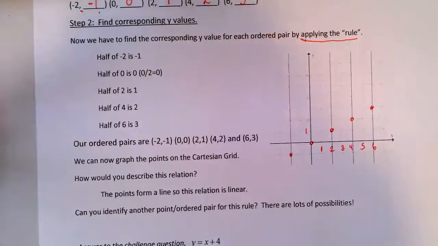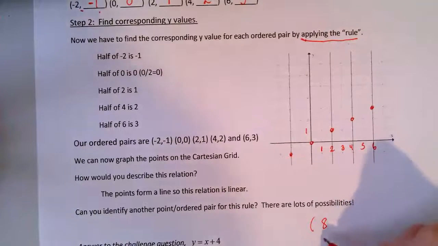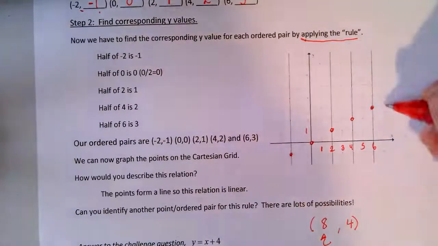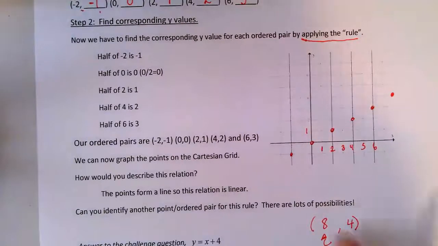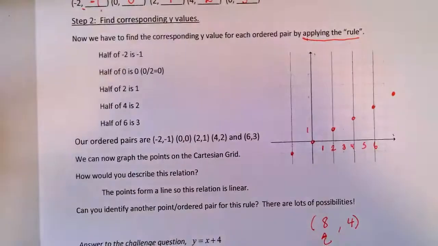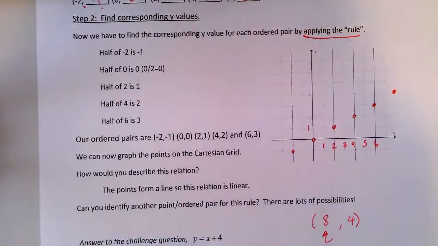Now, based on this pattern, can you find another point or an ordered pair for this rule? You can pick another possibility for x. So I could choose x is 8 and half would be 4. And then I could also see that when I plot that point, it does indeed follow the pattern that we have been working with. And that is working with relations.